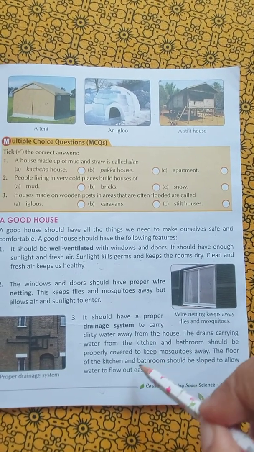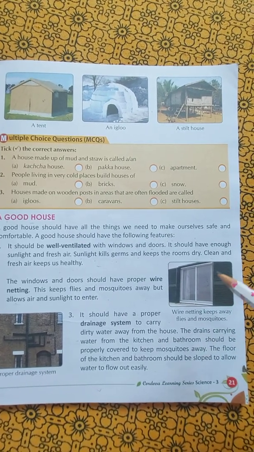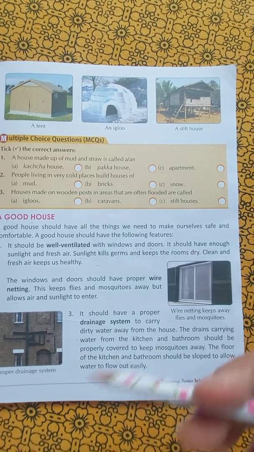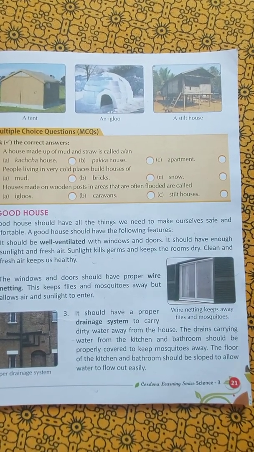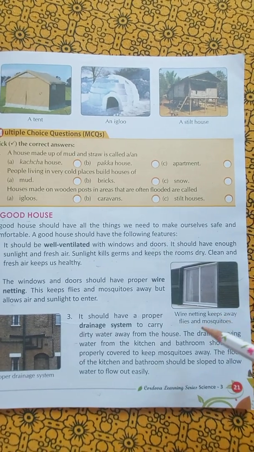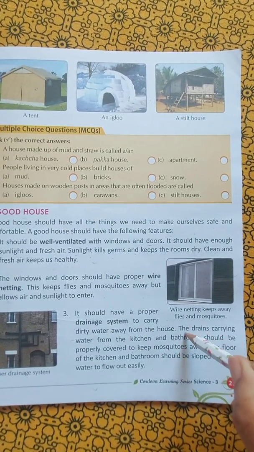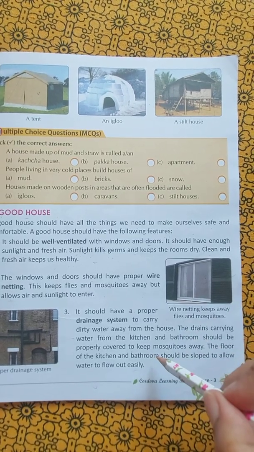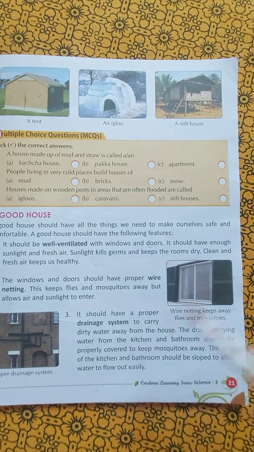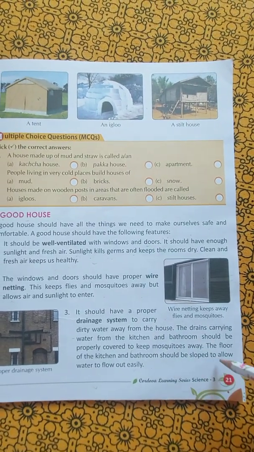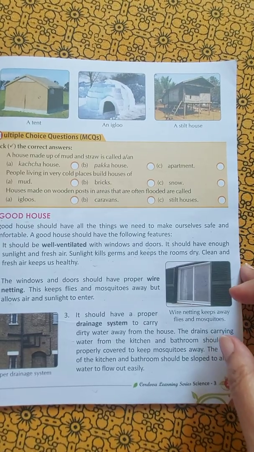Because if the water is still, it gets accumulated in one place, then mosquitoes start laying eggs and then the number of mosquitoes multiply. And you know children, mosquitoes cause a lot of disease, malaria, dengue. These are all diseases which can happen by biting of mosquitoes. And the floor of the kitchen and bathroom should be sloped to allow water to flow.